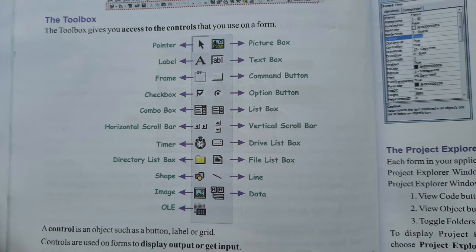And next one is object linking embedding, OLE. The OLE word stands for object linking embedding. You can add other applications into VB forms, MS Excel, MS Word, other applications, you can add them with your forms. So this is option OLE.